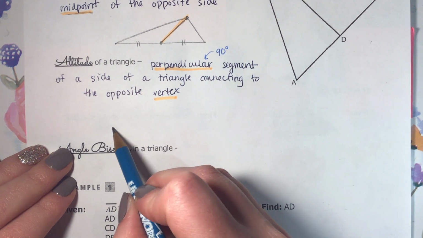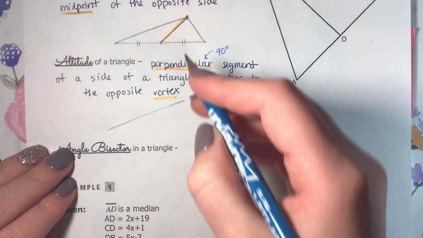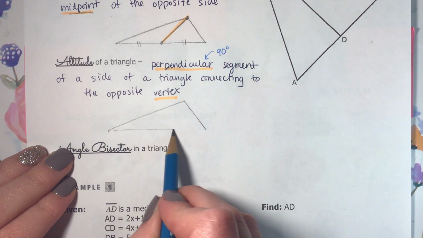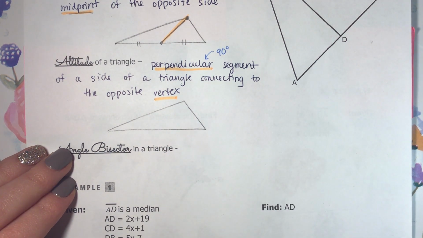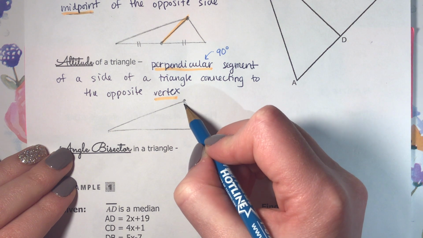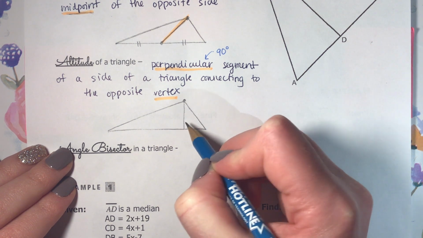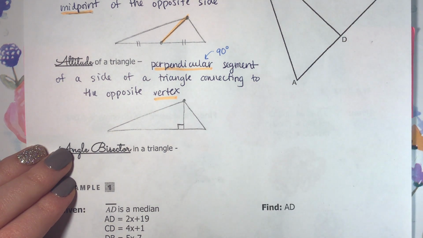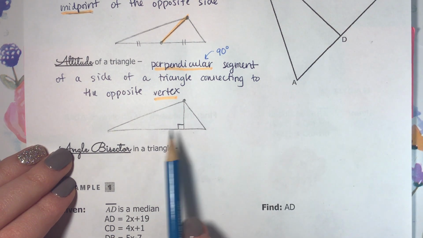So I'm going to draw an image again so you can see what that would look like. So here we have a triangle. I'm going to start from this vertex right here, and it needs to be perpendicular to the opposite side. So right here, this guy would be perpendicular. Notice this is no longer in the middle.